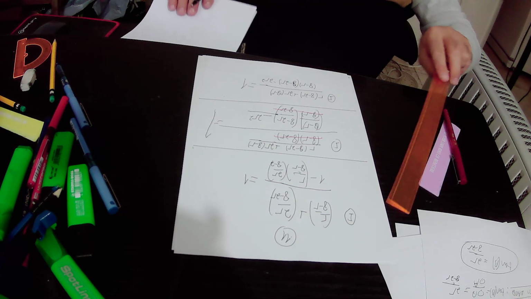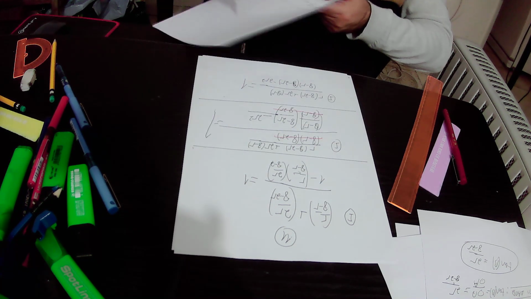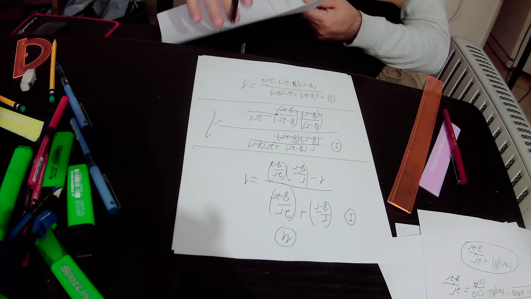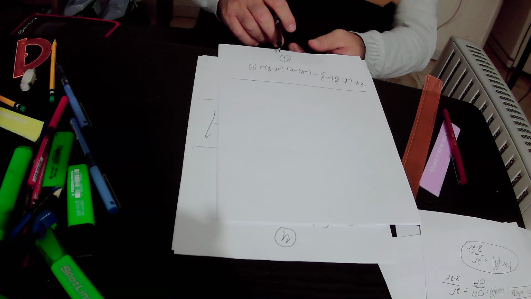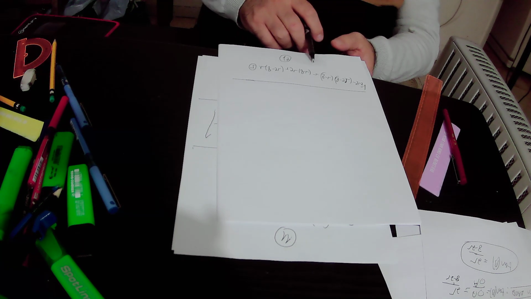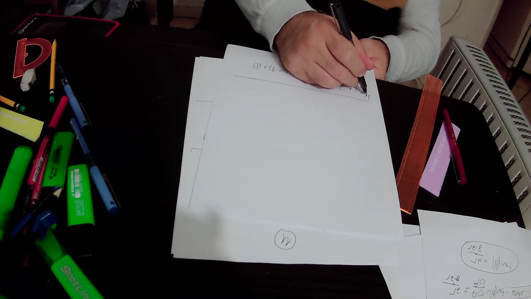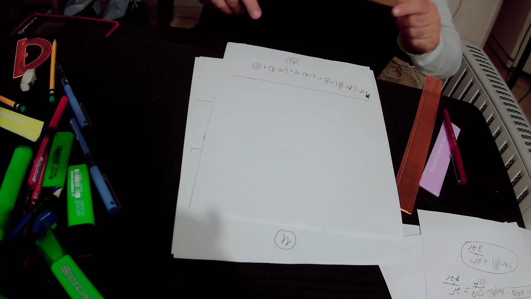We actually got this expression after we cross multiplied this equation number 1. So here we will open the brackets on both sides of the equation. Actually, it is not 1, but this expression equals to this expression.